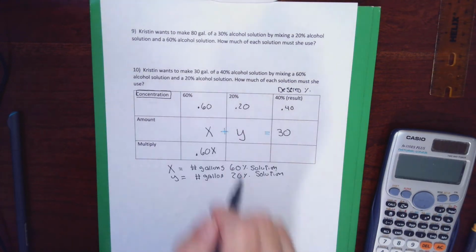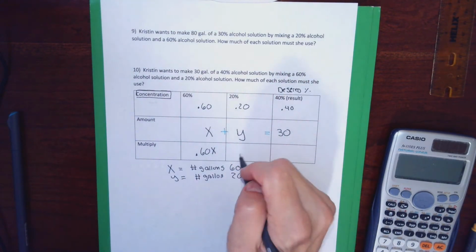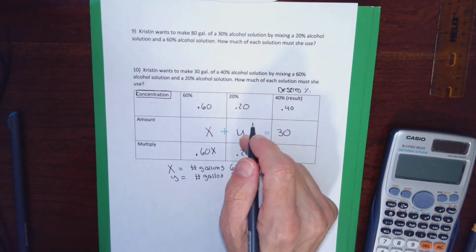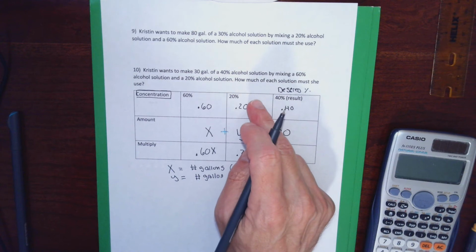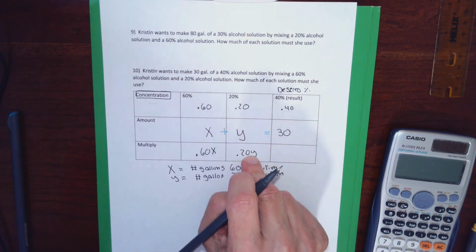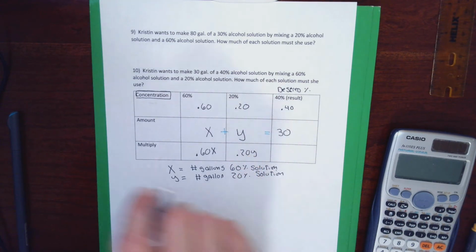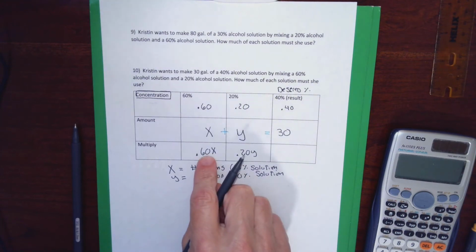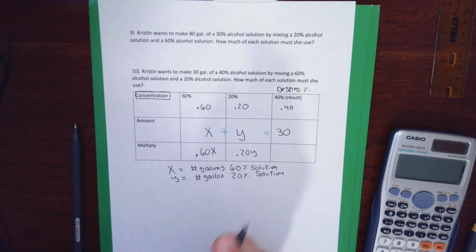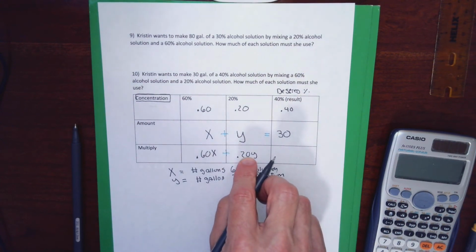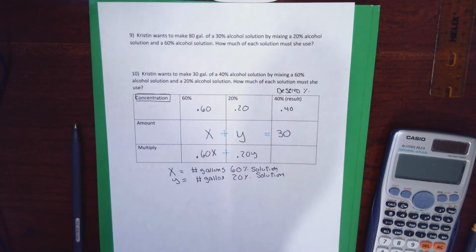So I'm going to multiply down. Multiplying down again gets the amount of alcohol from the 20% solution, because if I multiply the concentration times the number of gallons, that's the amount of, in this case, alcohol. So far, I have the amount of alcohol from the 60% solution. I'm going to add that to the amount of alcohol from the 20% solution, and it needs to give me the desired amount of alcohol.